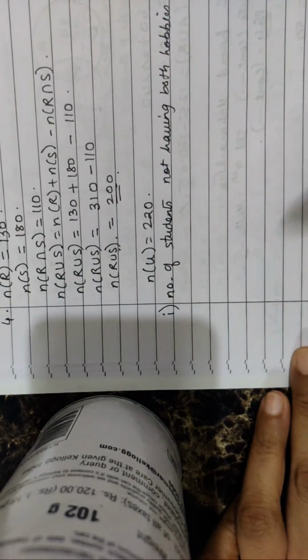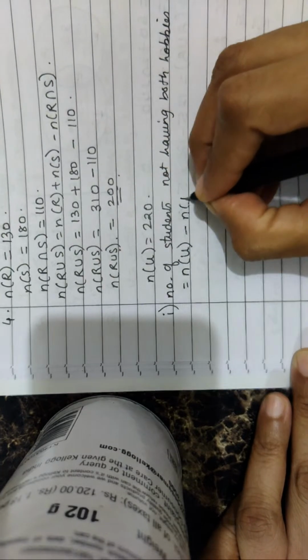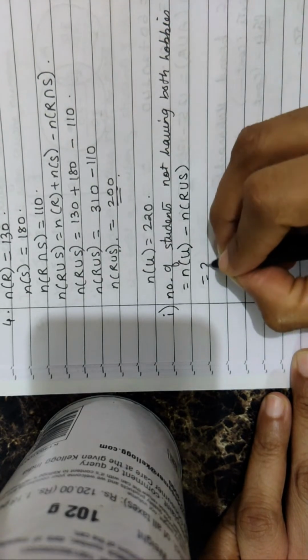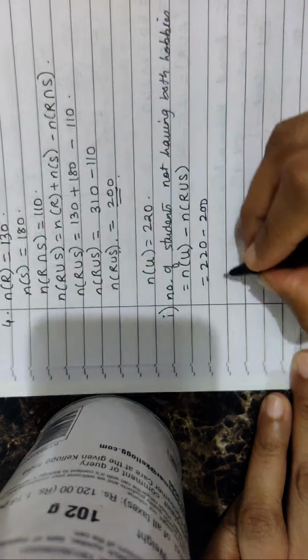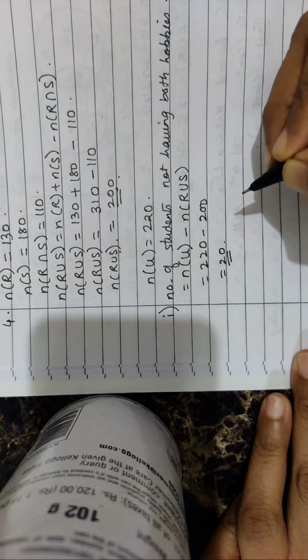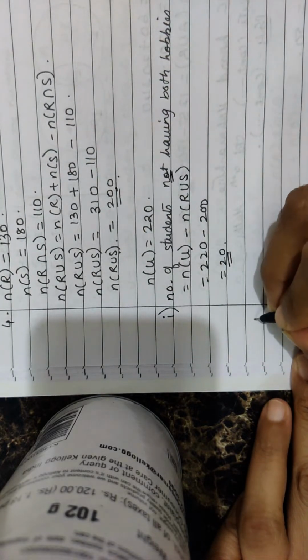Okay, now this is going to be number of universal set minus R union S. So 220 minus 200, यहाँ हमको 200 मिला है, so that is going to be 20. So there are only 20 students who do not have both the hobbies.